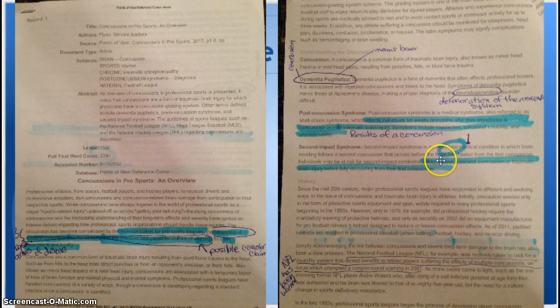And if you'll notice down here, I have the word fatal circled with an exclamation mark because it actually says that a second impact concussion can result in death, which I did not realize. So that was something that I found interesting and I put an exclamation mark by it.